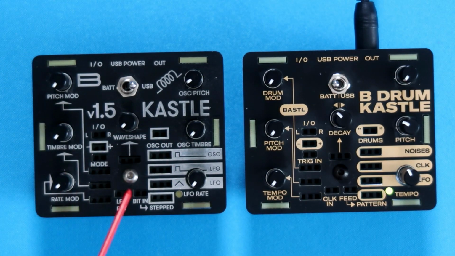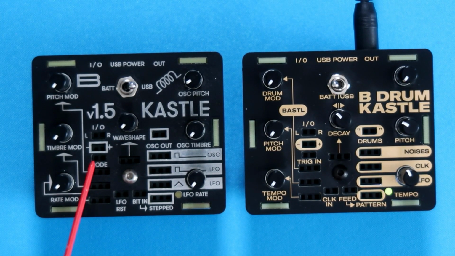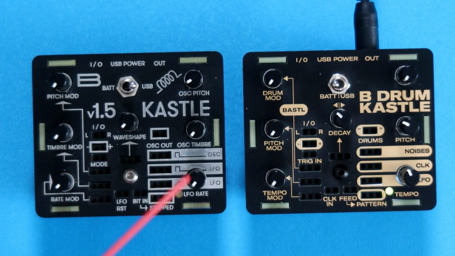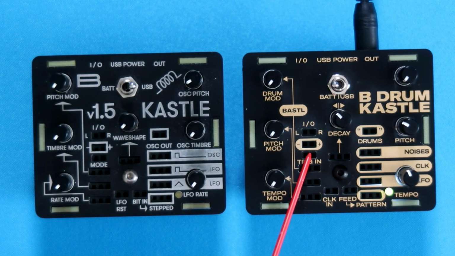But where we really see the functionality difference between the original Kastle and the Kastle Drum is at the mode socket over here. This controls whether you're doing something like performance or FM or noise, and over here this has just become the trig in. So we're going to see in just a sec that triggers the drum sounds.